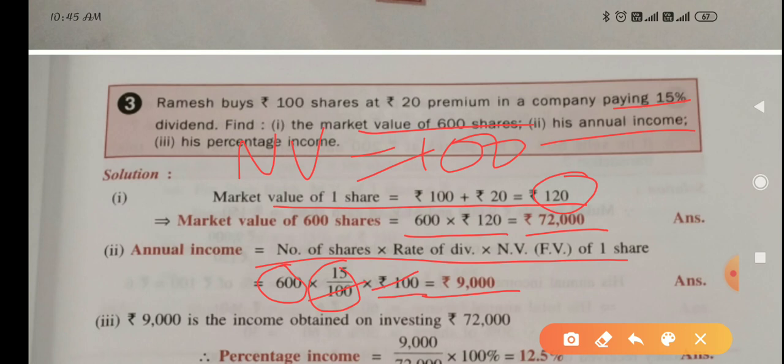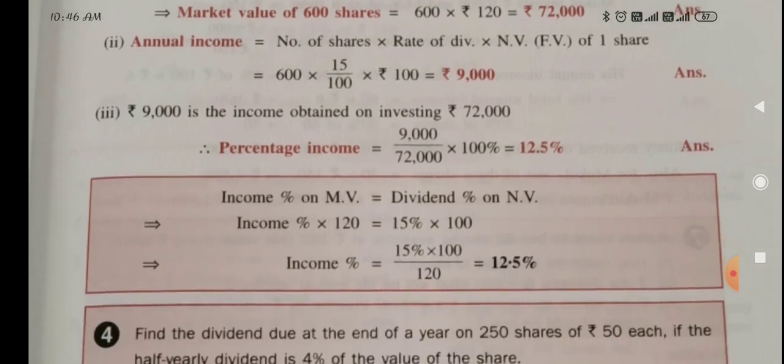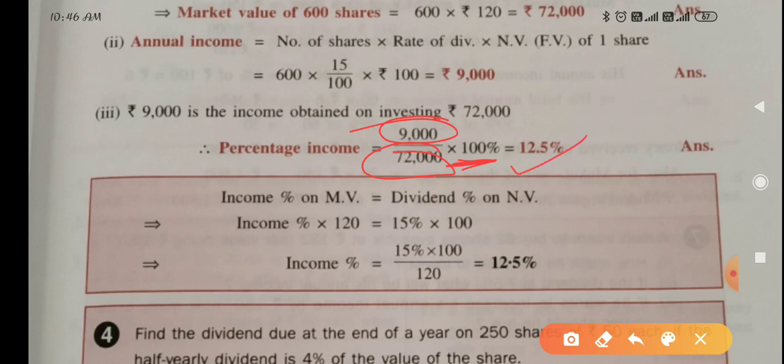Next, his percentage income. Just before I told you formula 4th. Percentage income or income percent you can say. Income percent will be calculated on his investment. So total income upon investment into 100%. So you can take total income 9,000, total investment 72,000 into 100%. I am marking here, you can see. So 12.50. 12.50 is the total income percent.